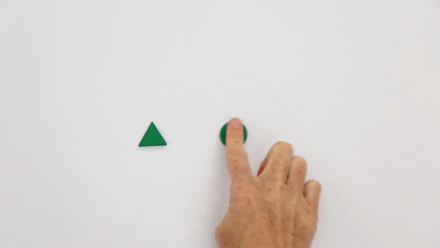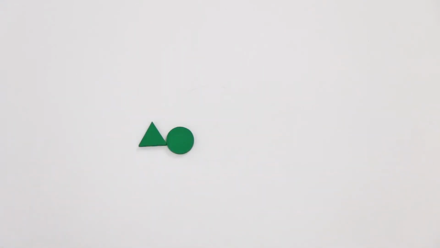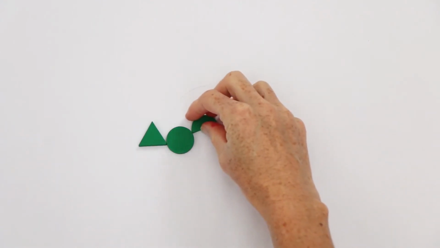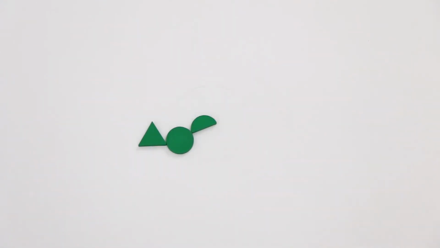Triangle, circle, semicircle. What comes next?